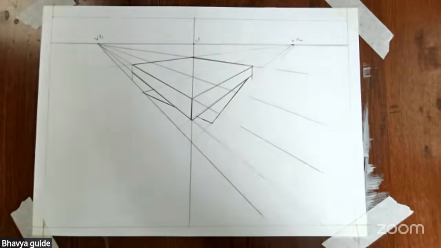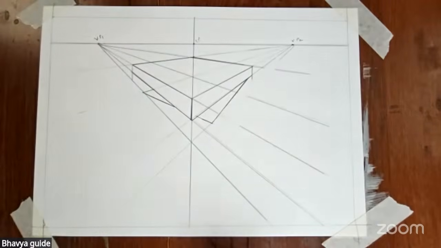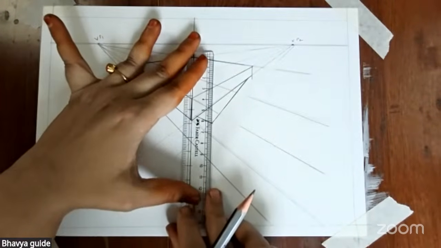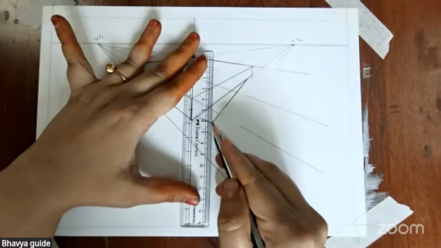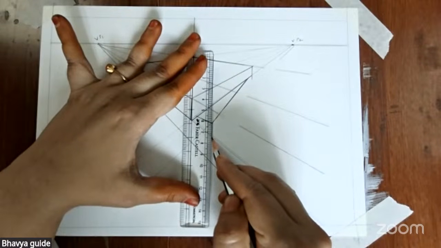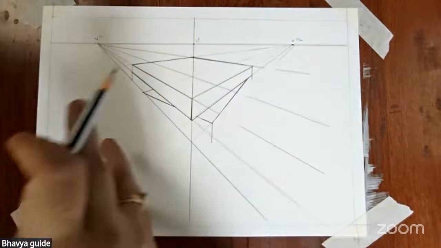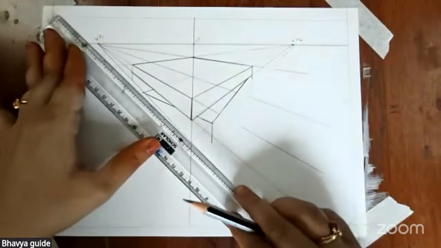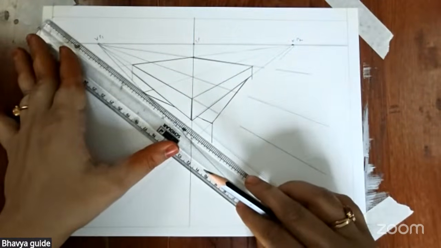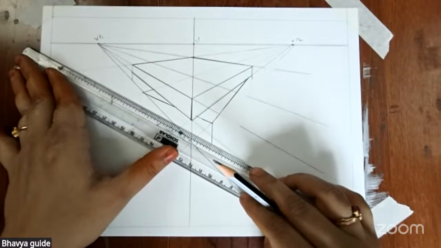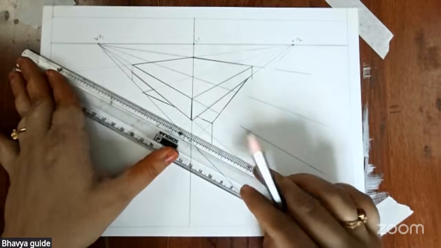Okay. Completed. Now I need to take the scale again and draw vertical lines. Here I will be using a long scale so that I get the lines properly.